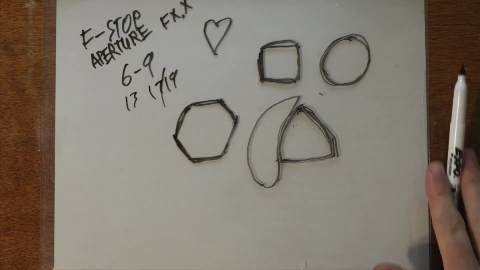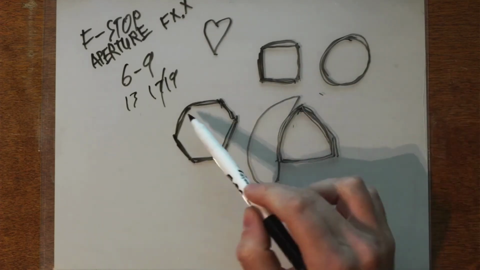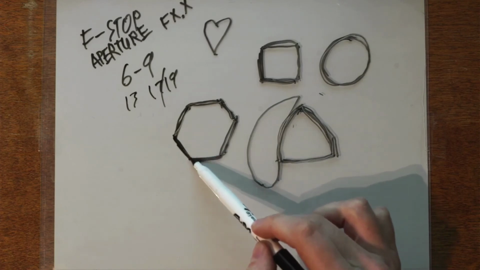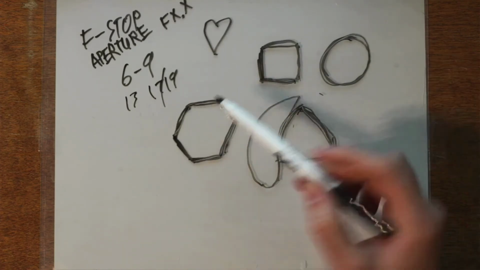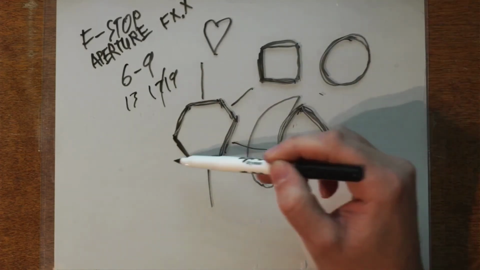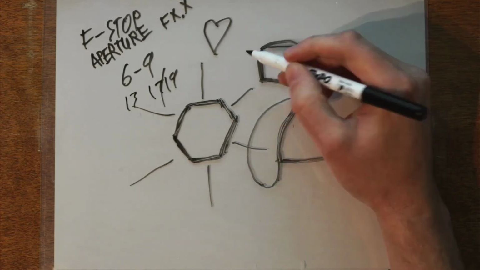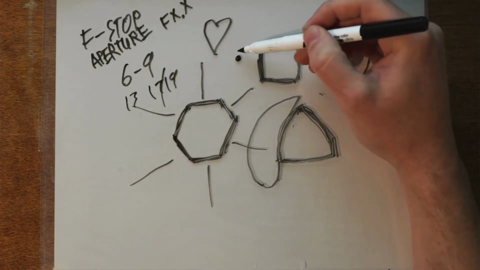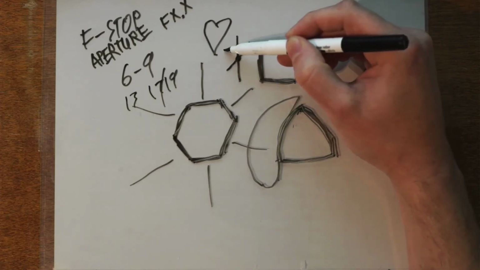While we're on this, we're going to talk about sun stars. The number of blades in an aperture will also dictate the number of points in a sun star. If I have 6 aperture blades, I will get a sun star that looks like this. Right, so if I have a very bright single point light somewhere in my image, I will get these little things.